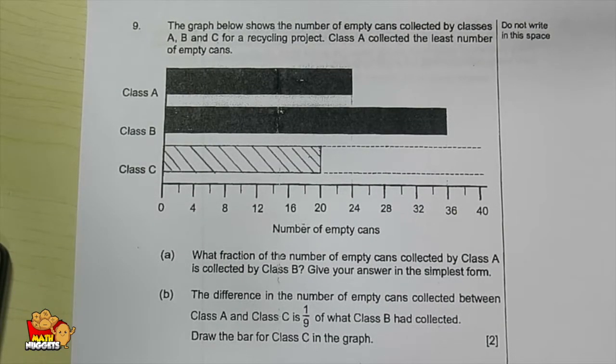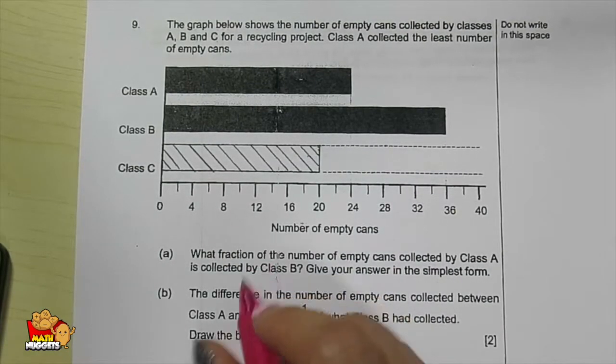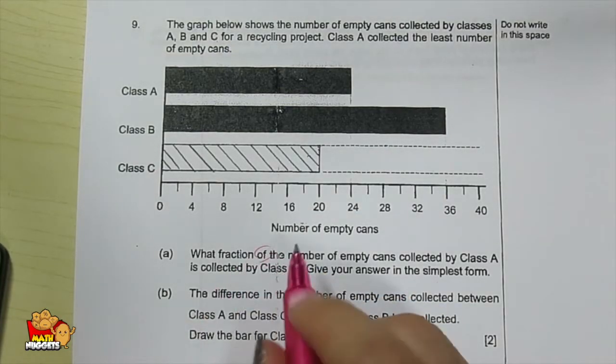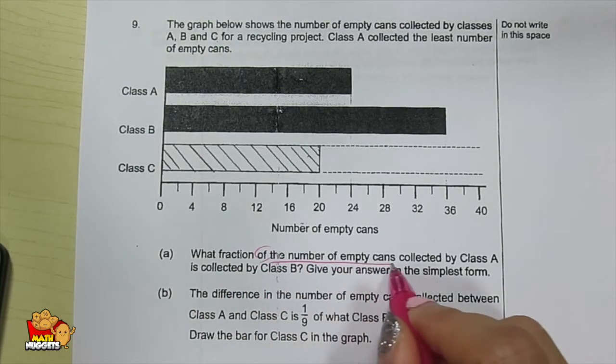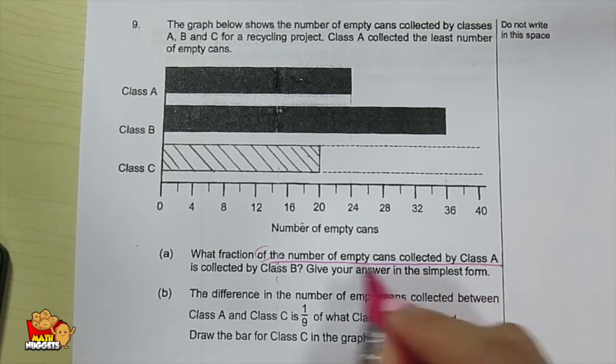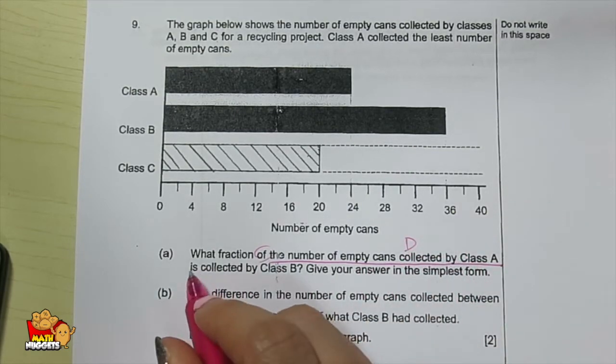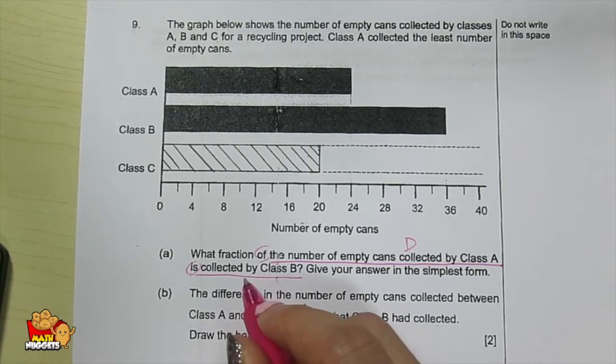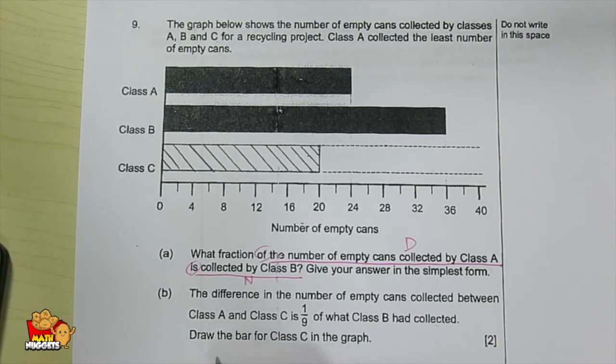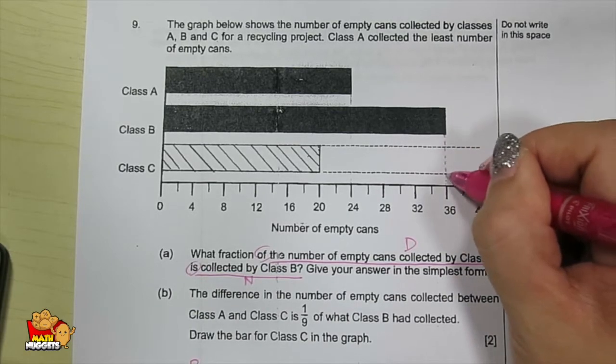Question 9. What fraction of the number of empty cans collected by A is collected by B? So of this, right? So this is your denominator. This is your numerator. So basically what they want us to find is B out of A. Alright, B out of A. So B's reading is 36.